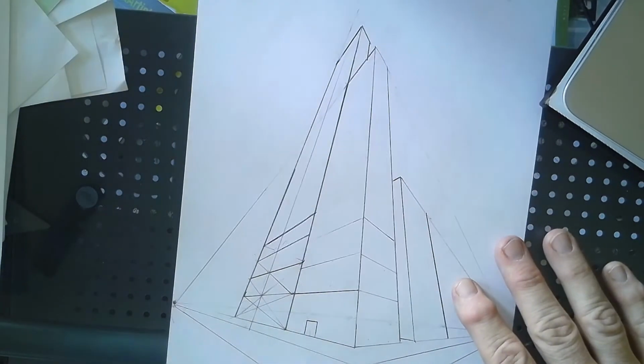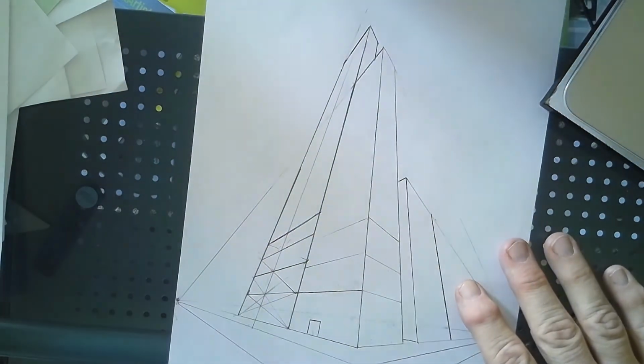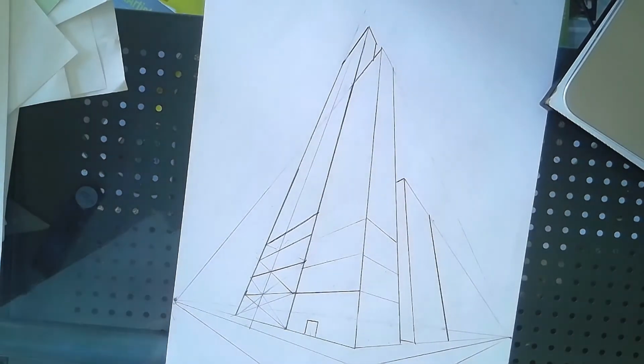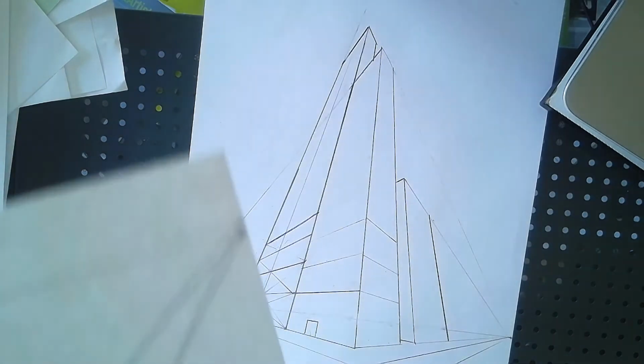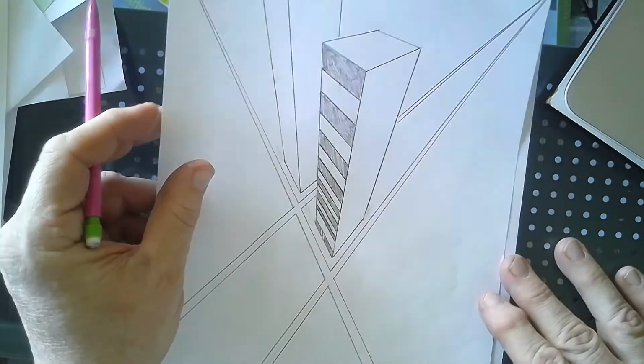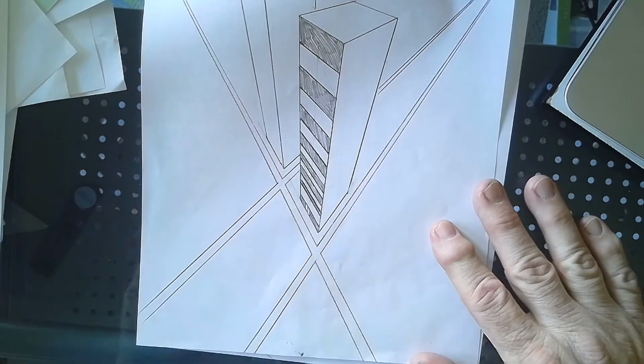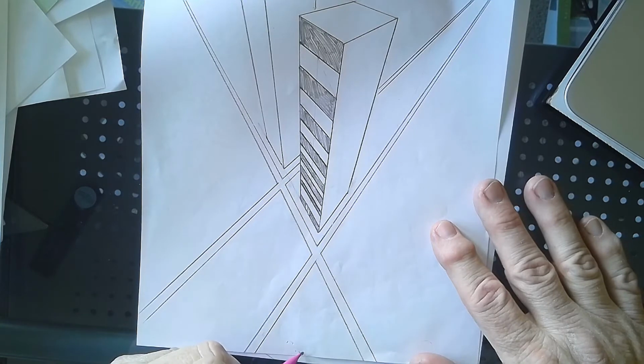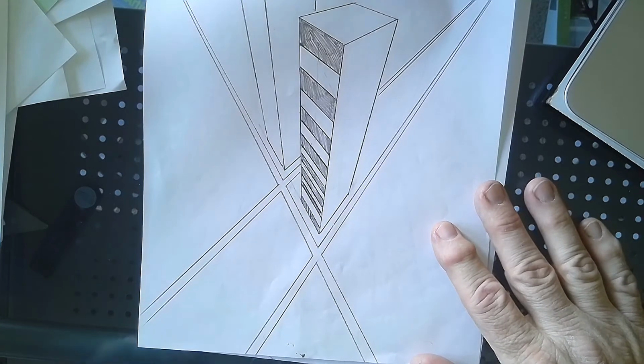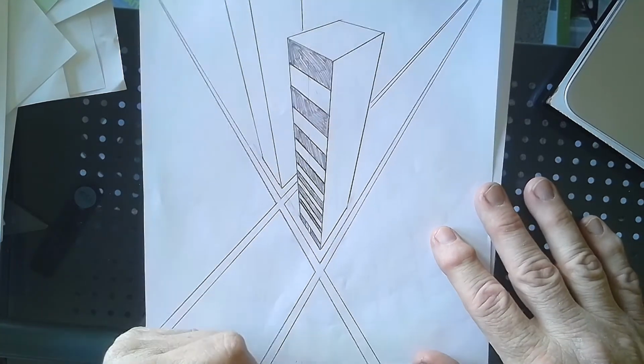If I took my paper and turned it upside down, I'd end up with something like this. So instead of the vanishing point being up in the sky, now it's going to be down here, in like the middle of Earth or something.